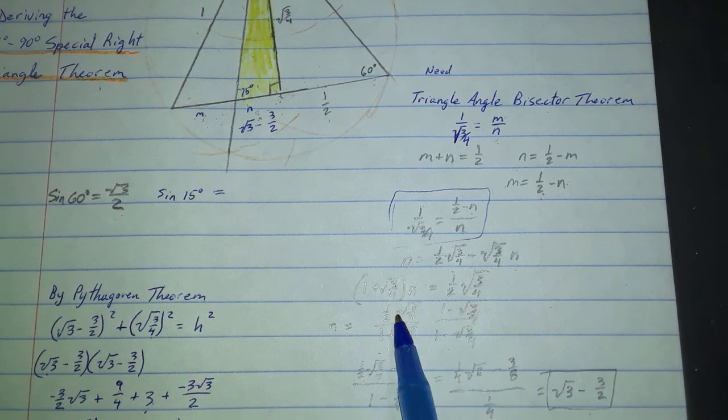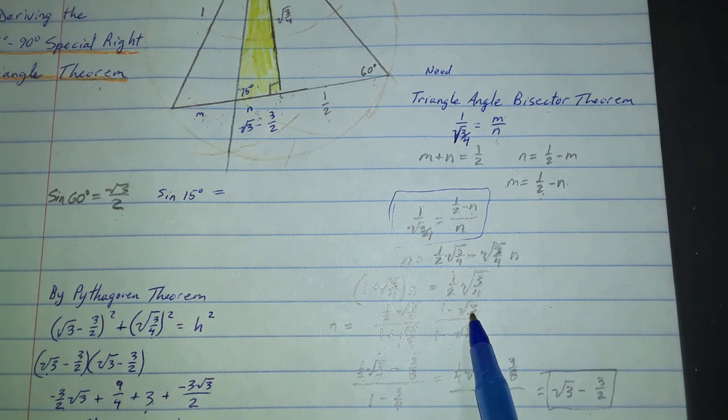On the numerators, it's just a distributive property. So when I multiply this term by the 1, I have the same term. When I multiply this term by square root of 3/4, I get 3/8. And then when I multiply these two together, I'm going to get 1 minus 3/4.